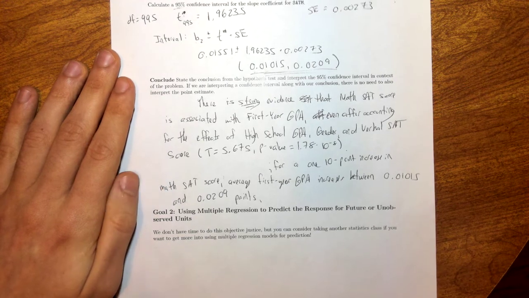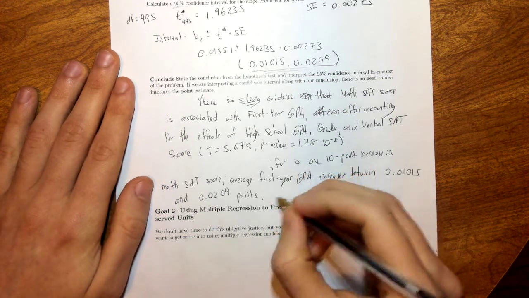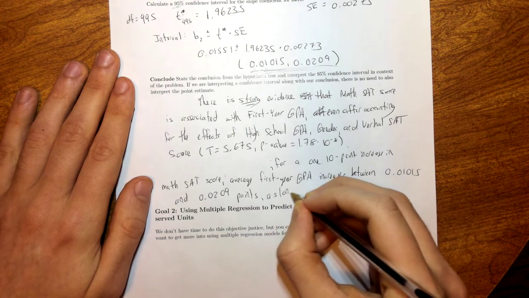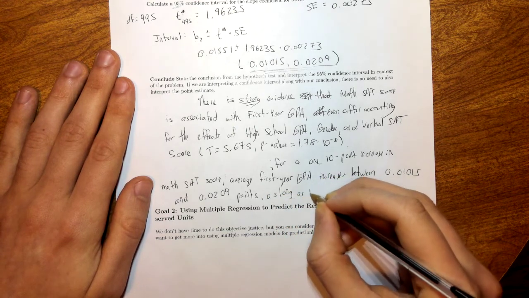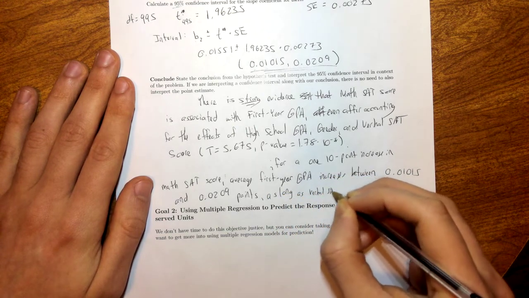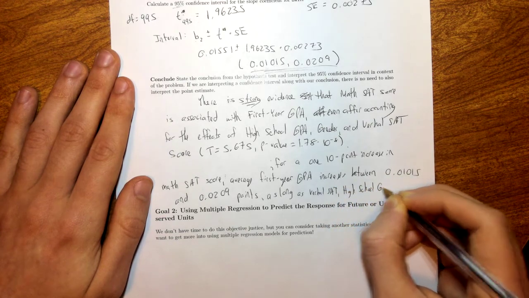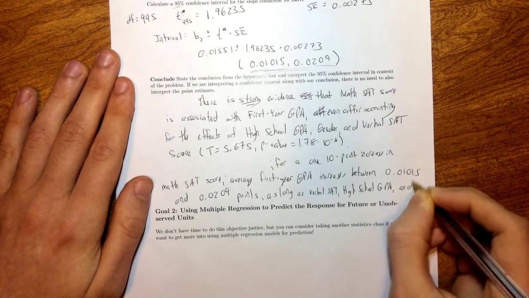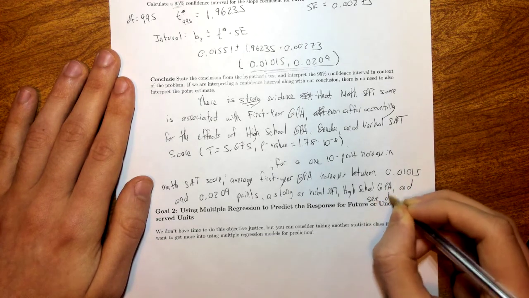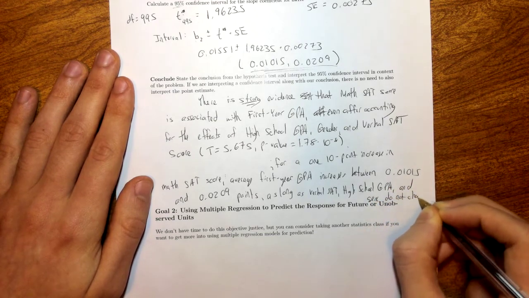All right, so a couple things we have to add. Since we have other predictors, we want to clarify that this is as long as verbal SAT, high school GPA, and sex do not change.